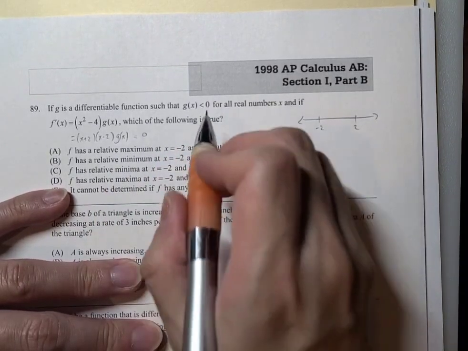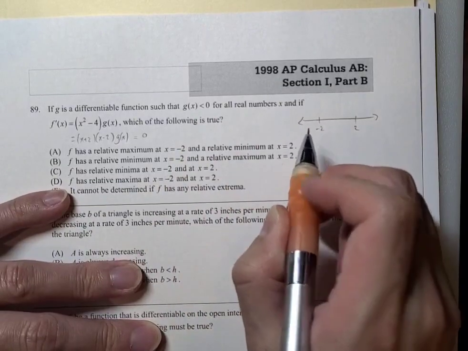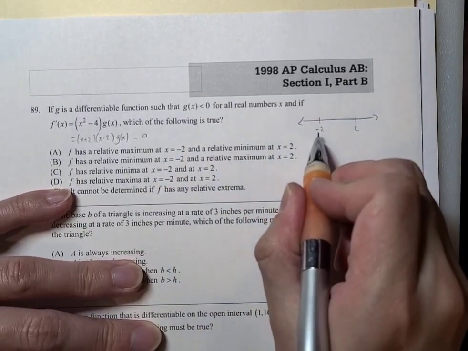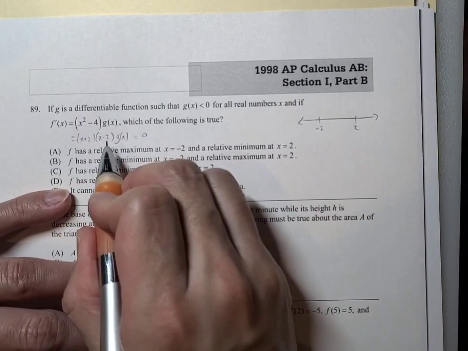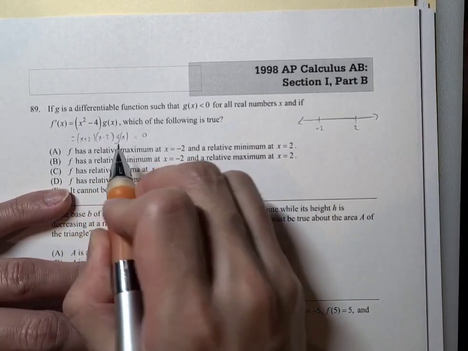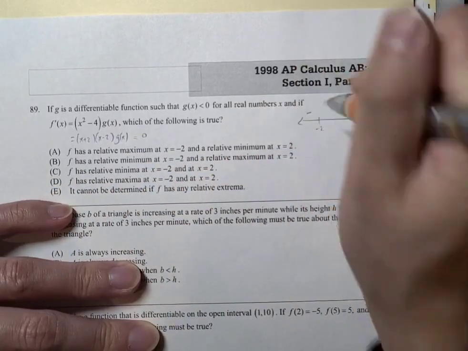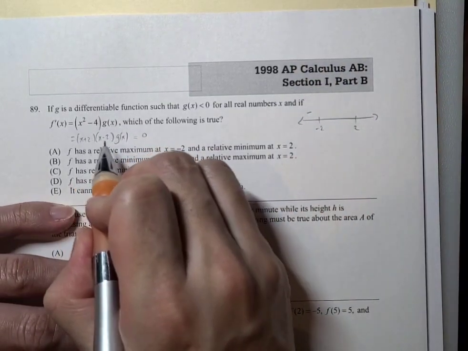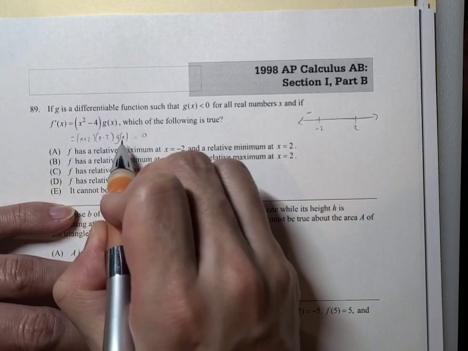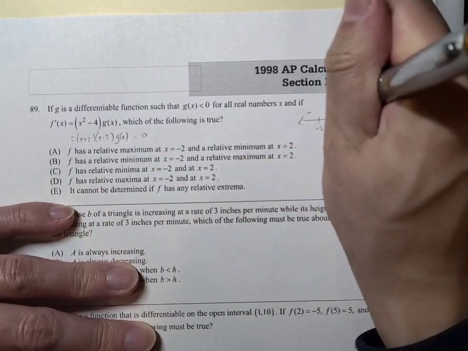Okay, and we're going to use this for the first derivative test. We plug in some huge negative numbers, so that's this interval. This would be negative, this would be negative, this is always negative. 3 negatives, the sign is negative. Plug in some number between -2 and 2, like 0. This is positive, this is negative, this is always negative. 2 negatives make a positive.